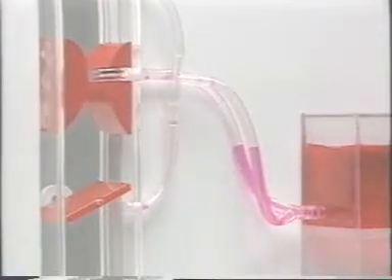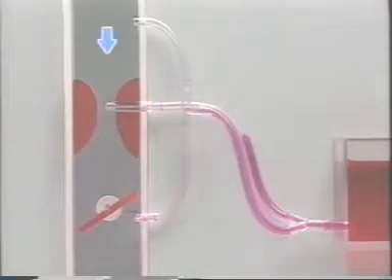Now let's place another port below the venturi and see what happens. Because the vacuum below the venturi is greater, more fuel is drawn into the barrel. This is the primary low-speed circuit.